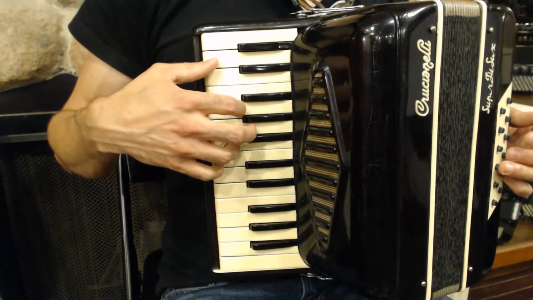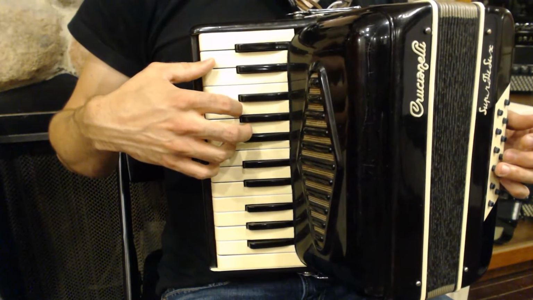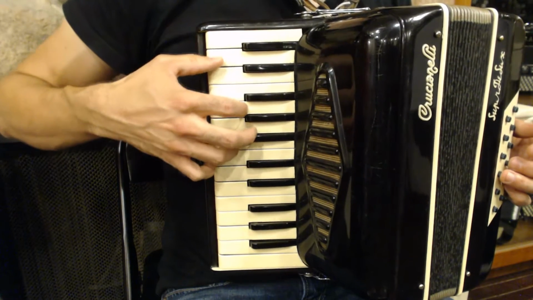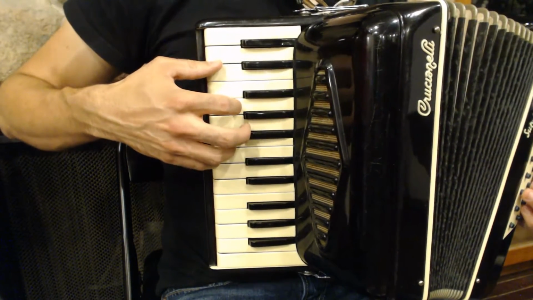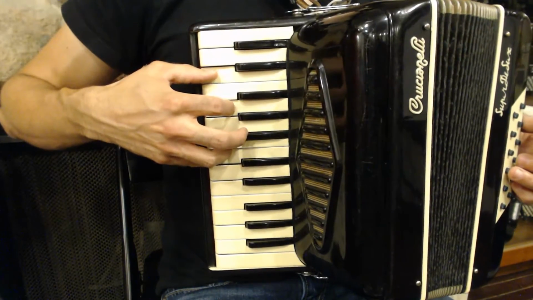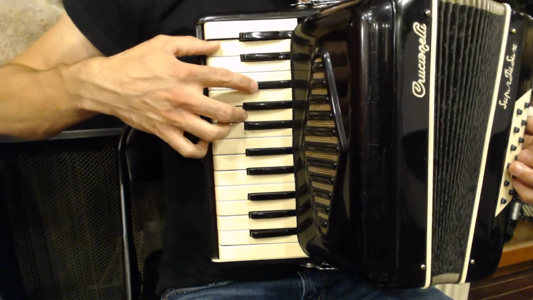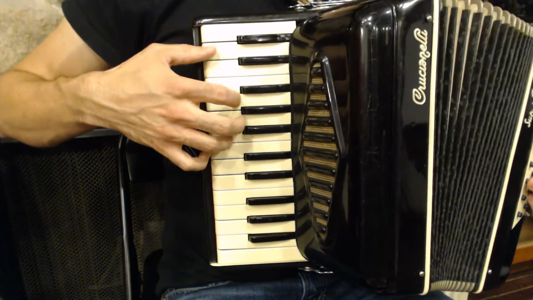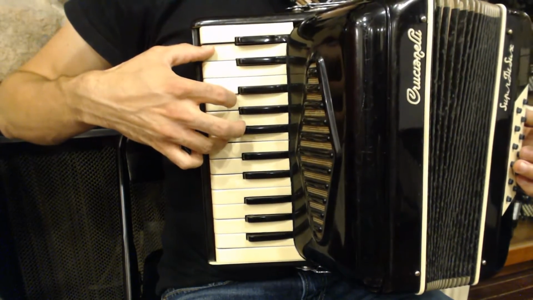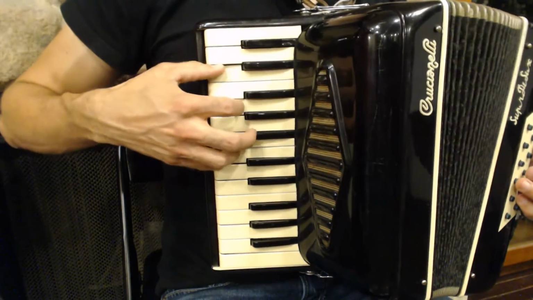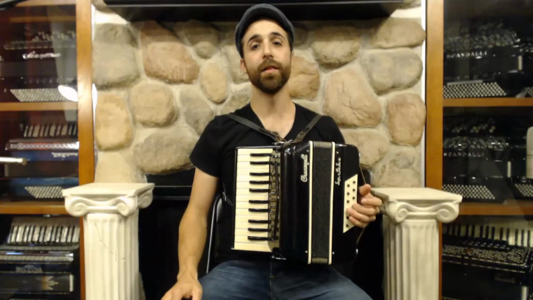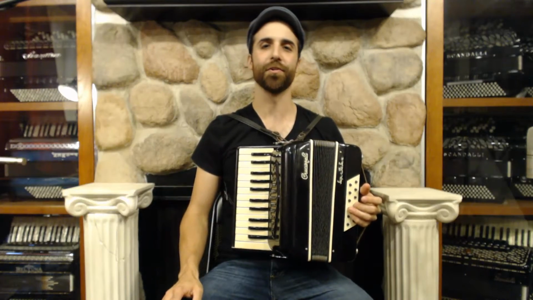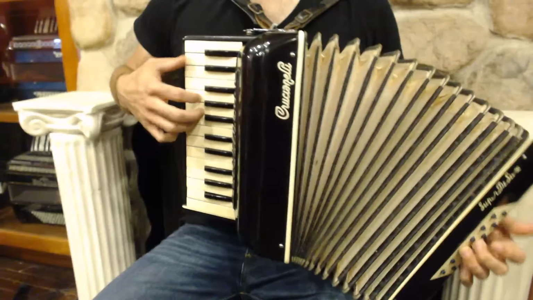Let's try playing a 1-4-5-1 chord progression. So that will look like this. Your 1 chord, G, 4 chord, C, 5 chord, D, 1 chord, G. All of this is really going to come in handy as we learn our song of the day, Amazing Grace.